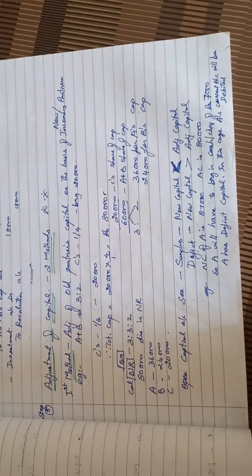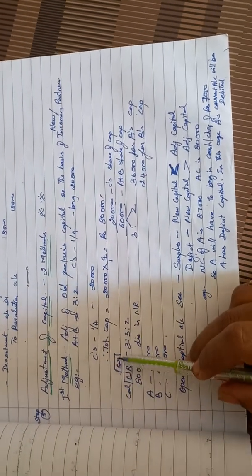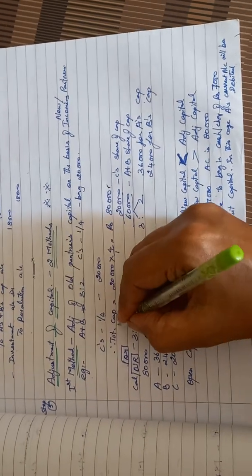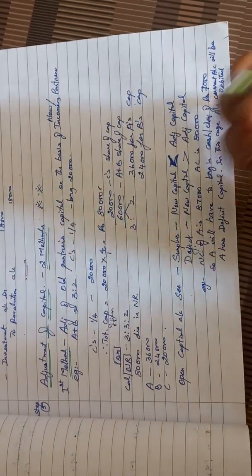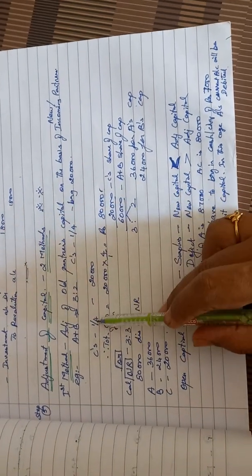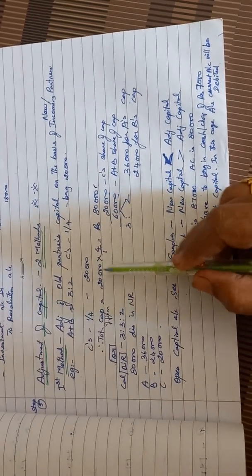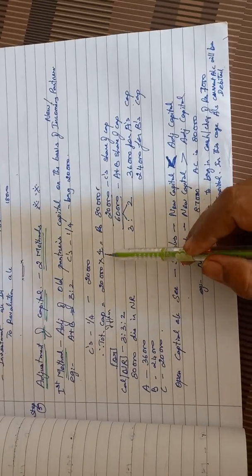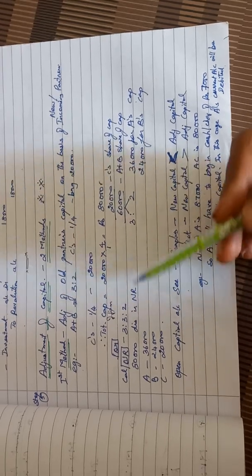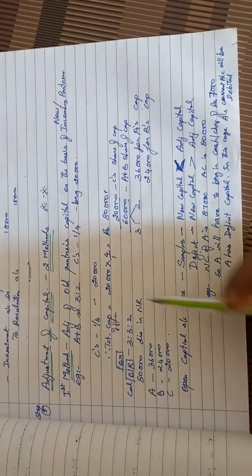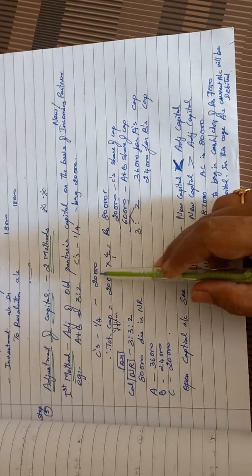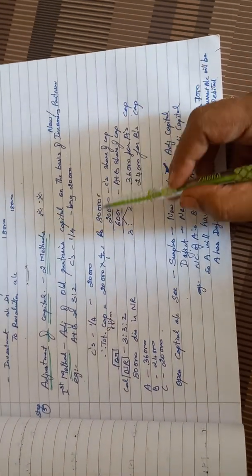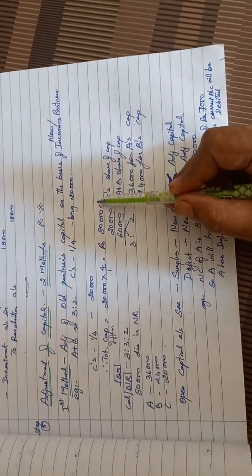First step in the first method of adjustment of capital, find out what is the total capital of the firm. Whatever C brings in, 20,000, multiply by the reverse of C's share. For example, 1/4 becomes 4/1, 1/3 becomes 3/1, if it is 2/3 then 3/2. You have to reverse it. Multiply by whatever C brings, and you will find out the total capital of the firm. So the total capital of the firm is going to be 80,000.